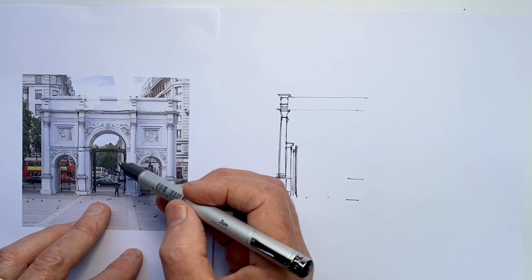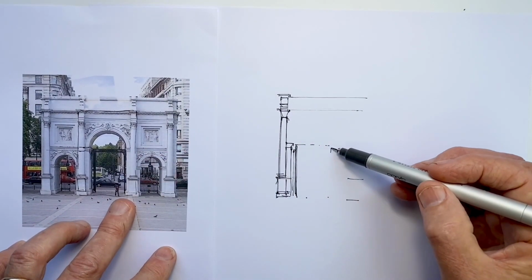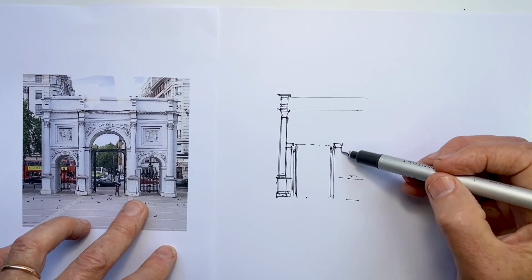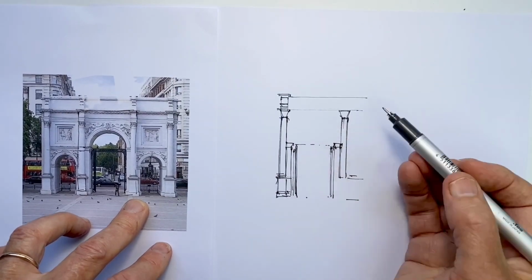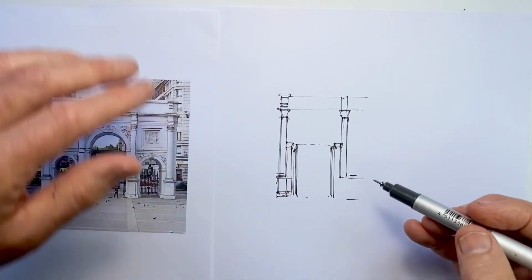So now I'm actually looking at this smaller box, smaller rectangle. And of course, I'm looking at this size at the moment.